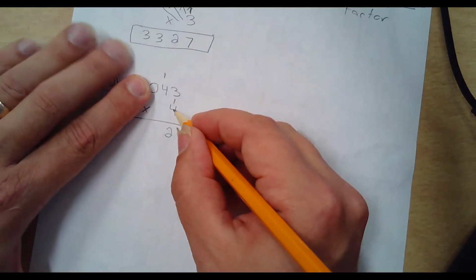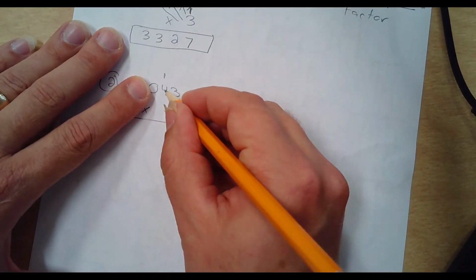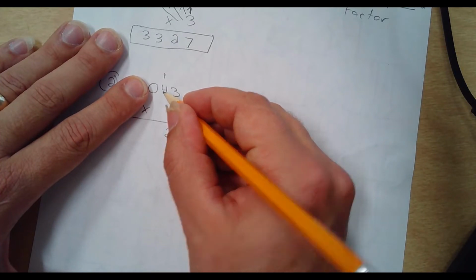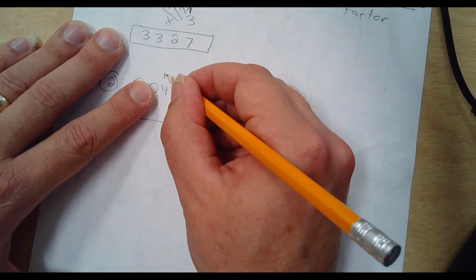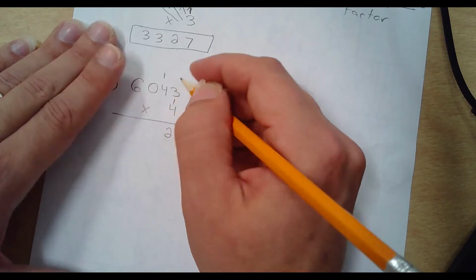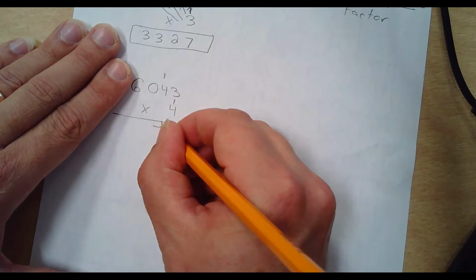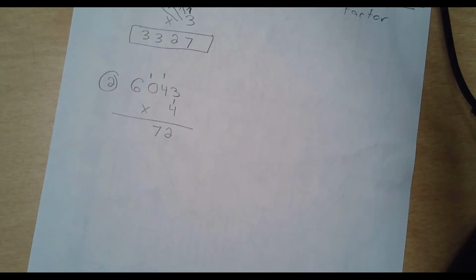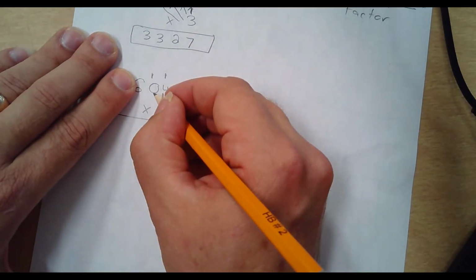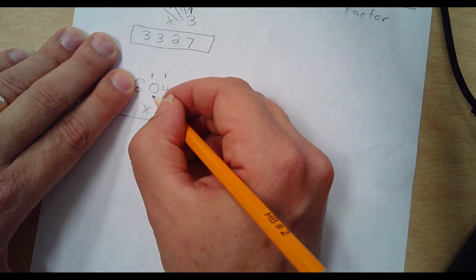So in the tens, 4 times 4, that's 16 tens, plus we have one more we carried over. 16 plus 1 gives me how many tens? 17. So 7 tens. Now I'm carrying 100 over. Regroup it once again. 4 times 0 hundreds is 0 hundreds.